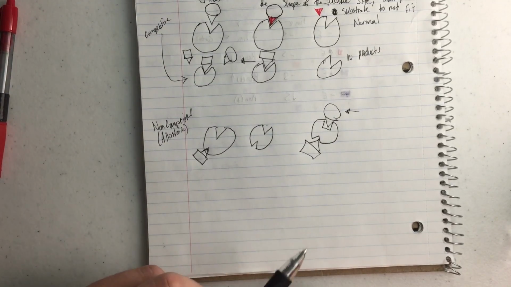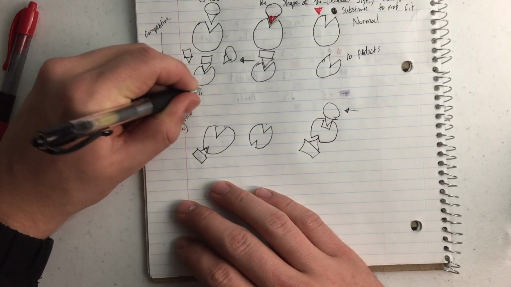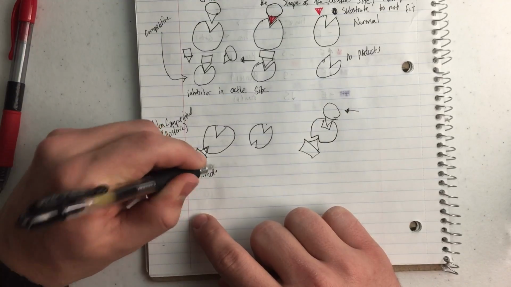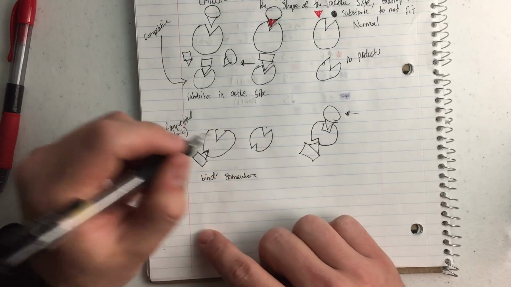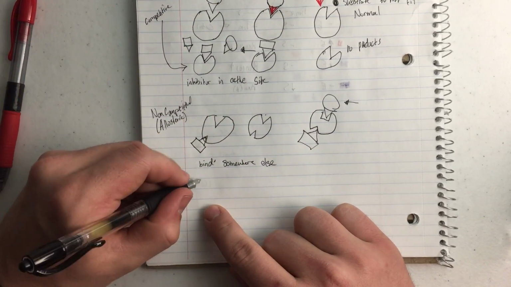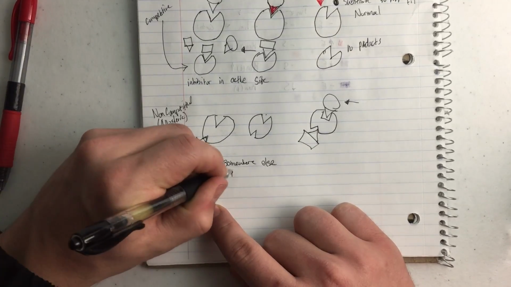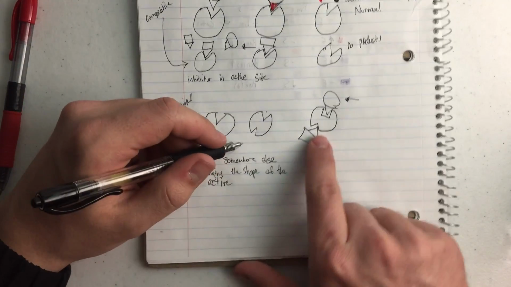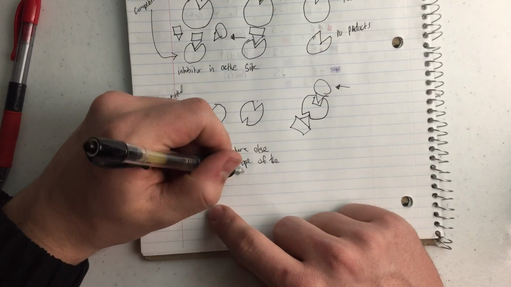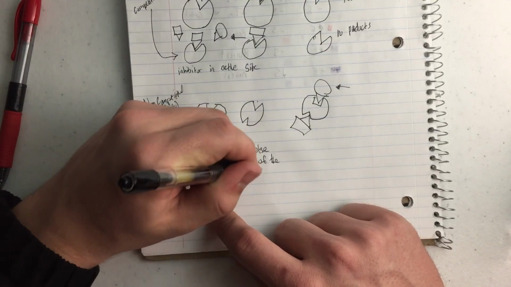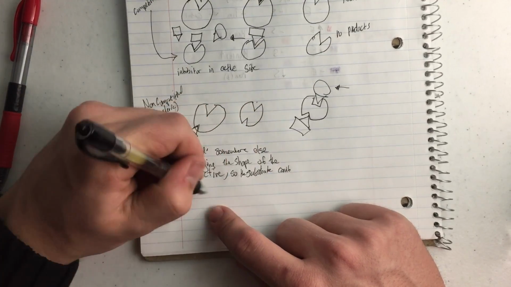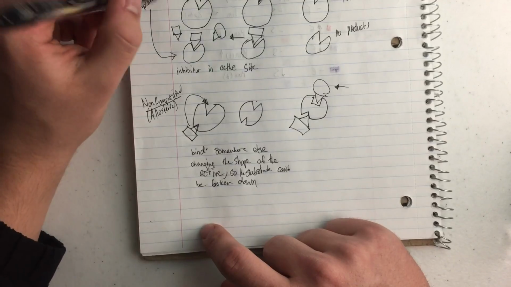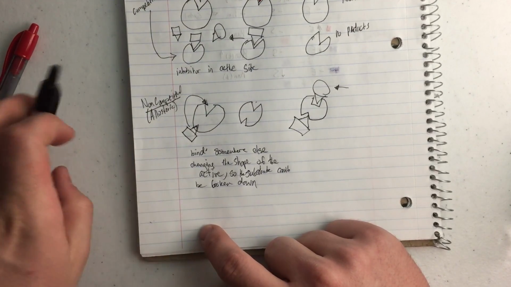So in competitive inhibition, an inhibitor is in the active site, and in allosteric, it binds somewhere else but changes the shape of the active site, and that means that the substrate can't be broken down. So when non-competitive, it's not competing for the active site, and when competitive, it's competing for the spot in the active site between the substrate and inhibitor. And I hope that was helpful.